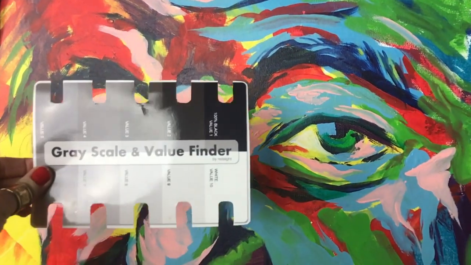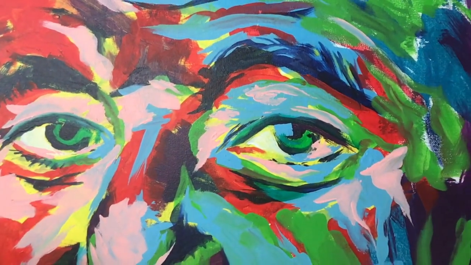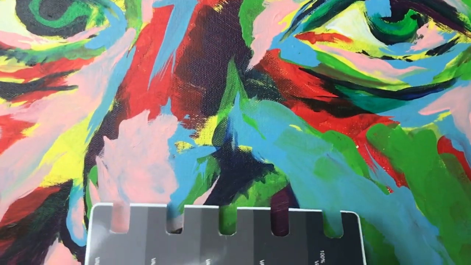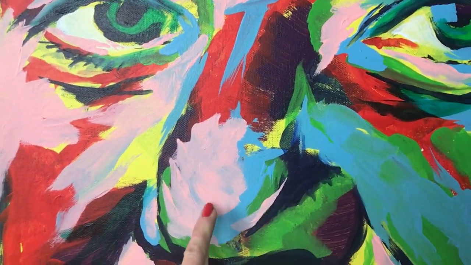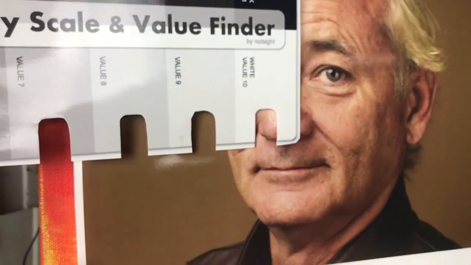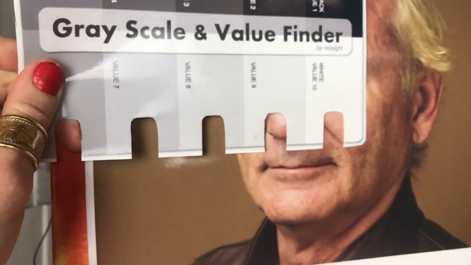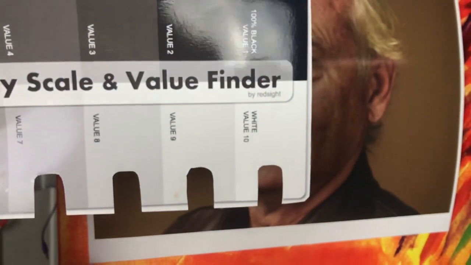So when you compare this grayscale and value finder next to this unfinished piece, let's get this area right here on the very tip of the nose, this pink here that I'm not really fond of. Let's see what we can do with that. Here on Bill Murray, you see that he has quite a high shine on the front of his nose in that photograph. So I'd say that's pretty close to a value 10. Or maybe a little bit of a value 9, maybe a little bit in between. So let me see if I can find a color that will coordinate well with that.